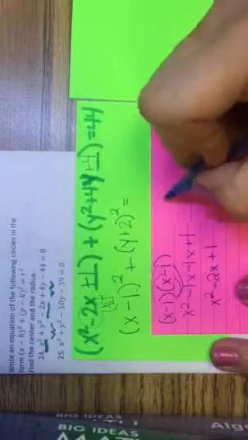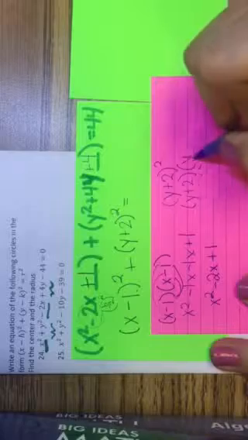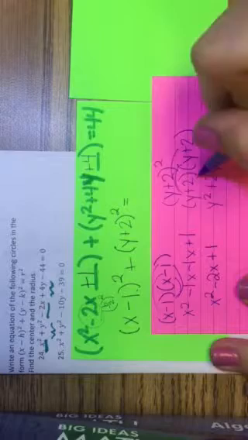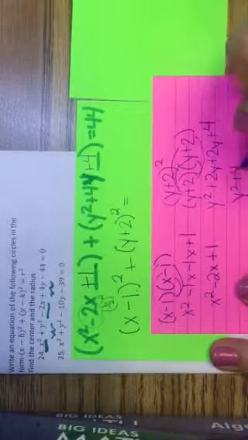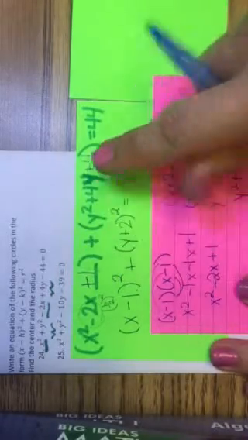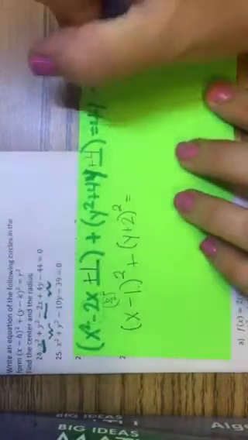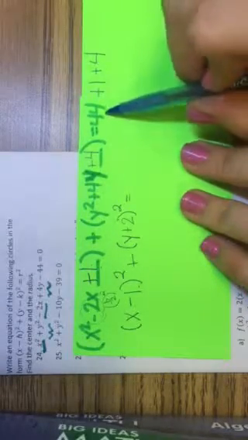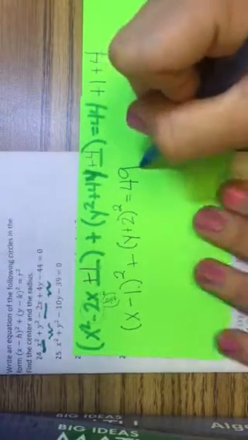You could just double check that by taking your y plus 2 and multiplying it by itself. When I do that, I get y squared plus 2y plus 2y plus 4, which is y squared plus 4y plus 4. Exactly what I had there. Now, because I added 1 and 4 to the left side of the equation, I also need to add 1 and 4 to the right side of the equation. So in the end, I have 44 plus 1 is 45, plus 4 is 49.